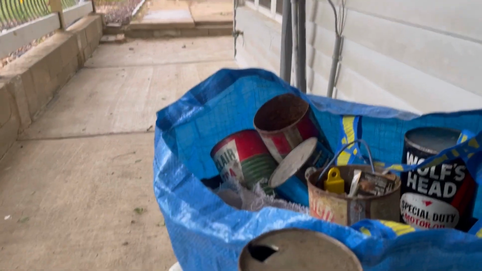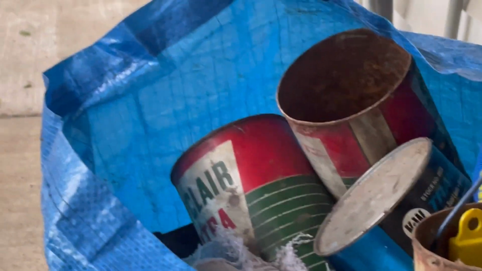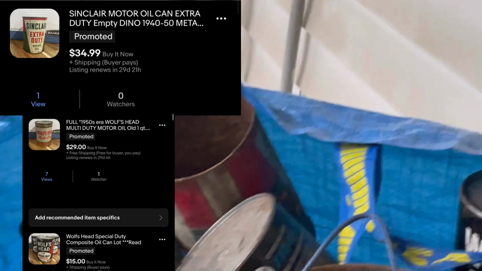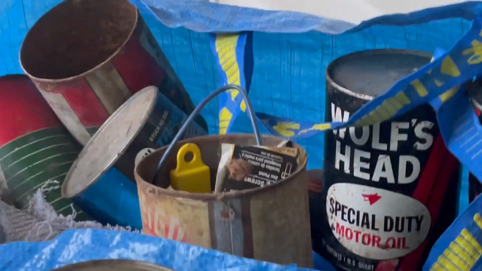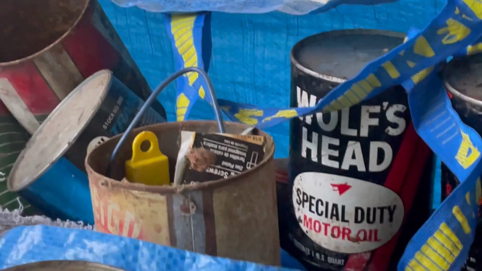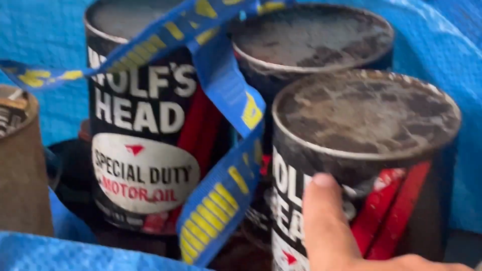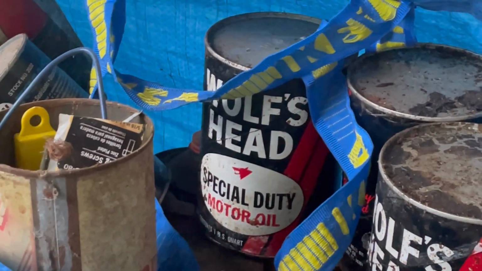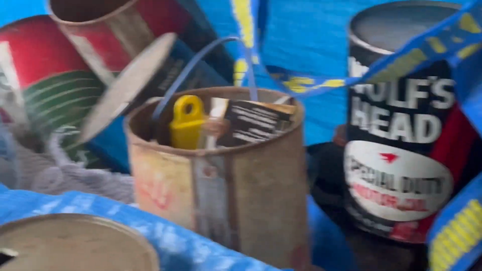But there are 3 or 4 of those Sinclairs back there. There's some better ones in the pile. The bulk of it is this Wolf's Head composite. So those aren't great, but they will sell for some amount of money. And I'm just going to sit out here looking at the rain and cleaning oil cans because I am an old buzzard, evidently. But I'm excited about the rain.